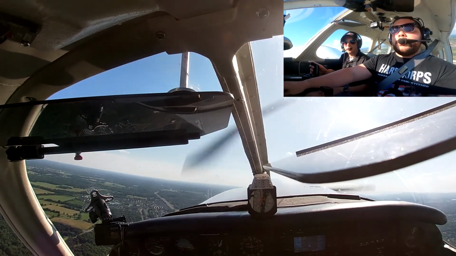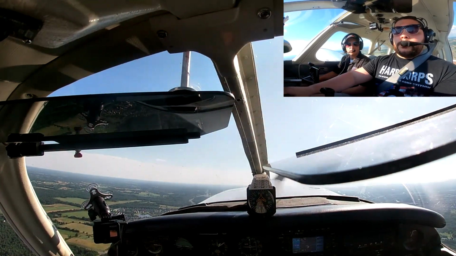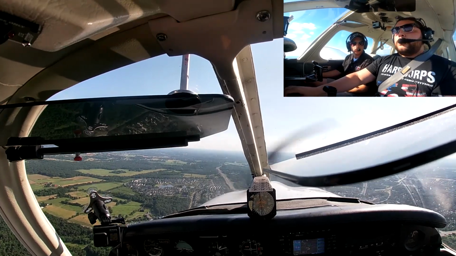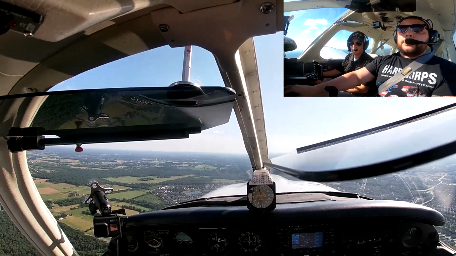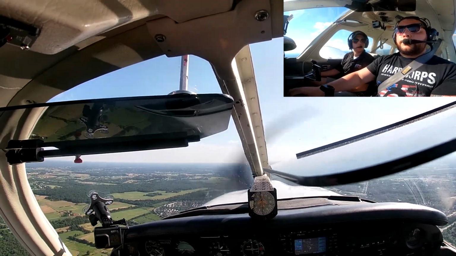Mass traffic 41209, left crosswind 34 left. Staying in the pattern, mass traffic. Pattern altitude. Count about 5 seconds and then turn to downwind. You said count 5 seconds? Yeah, about. And let's turn downwind.